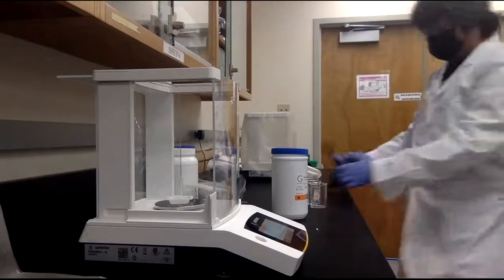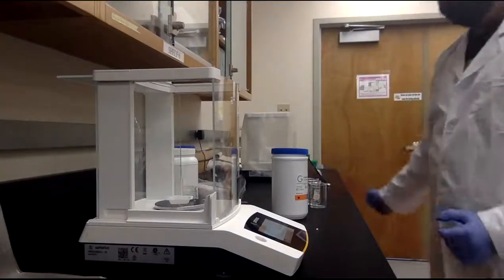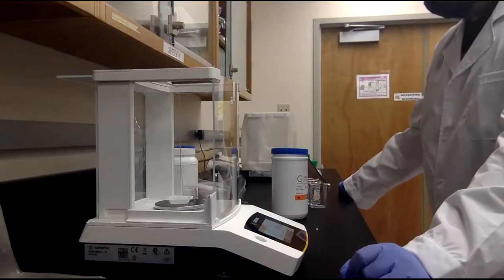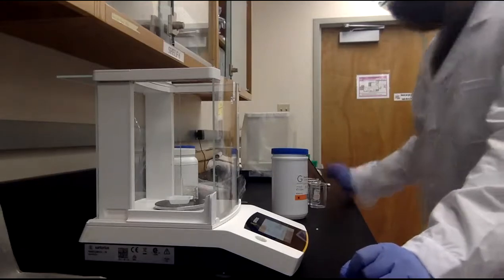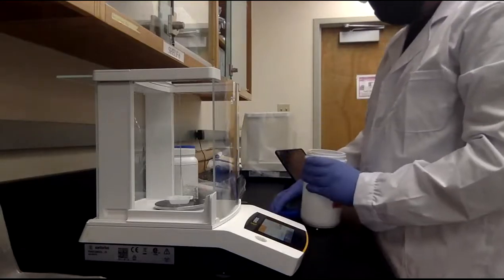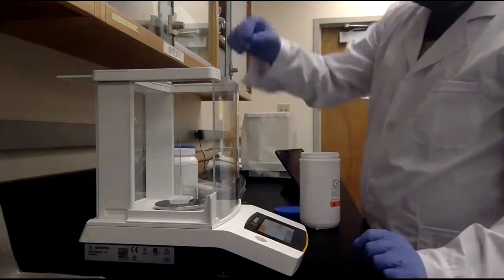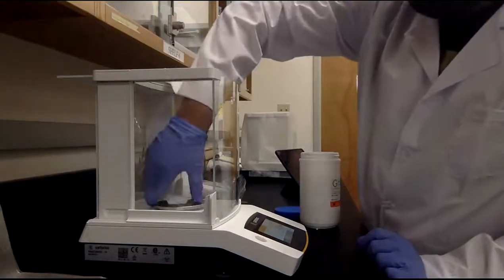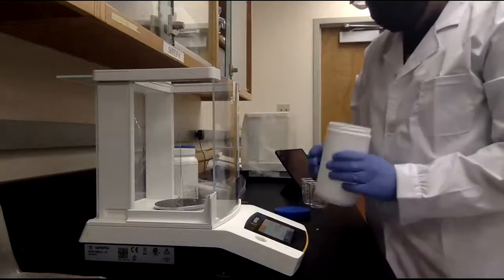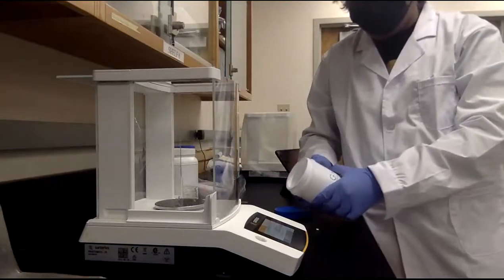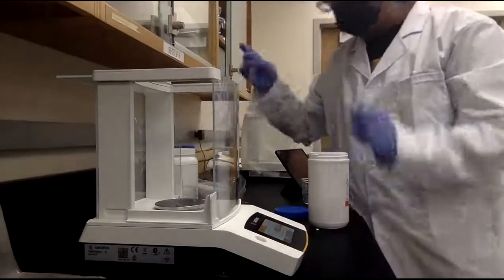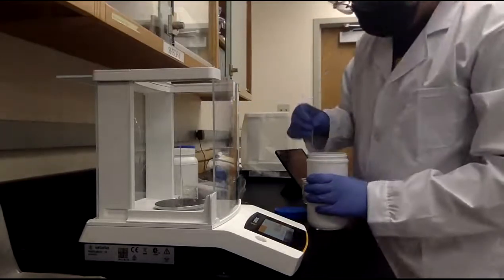We got 0.68 grams, which is 68 milligrams, yes. 68 milligrams. We have the spoon spatula here, so like this. Yes.